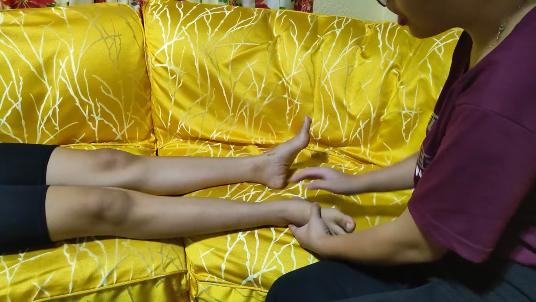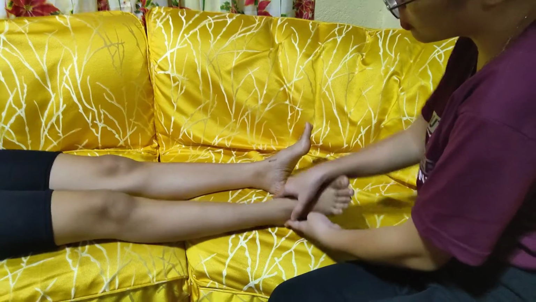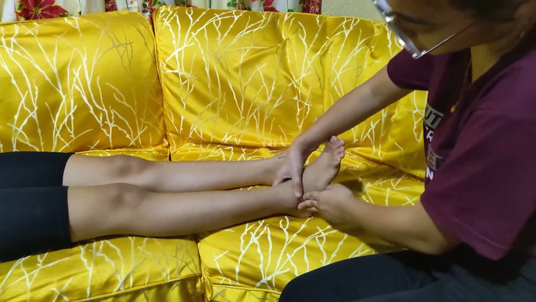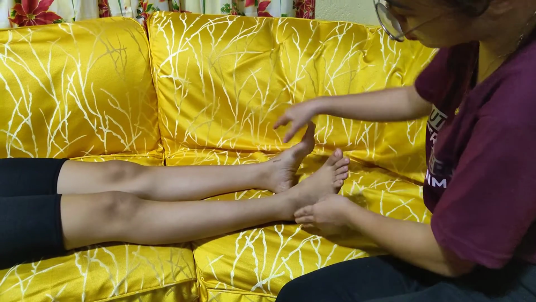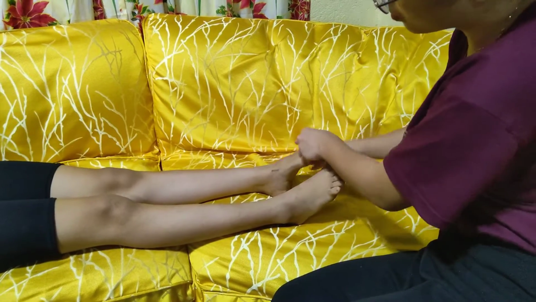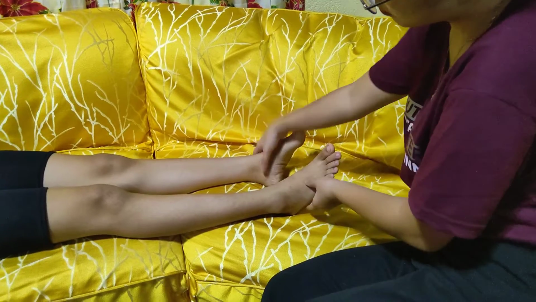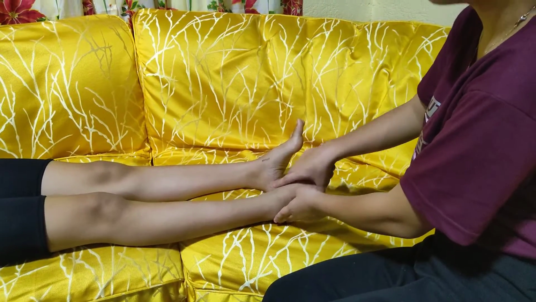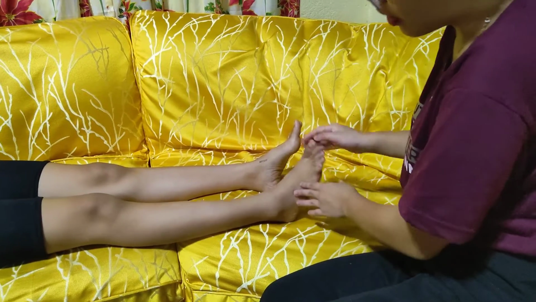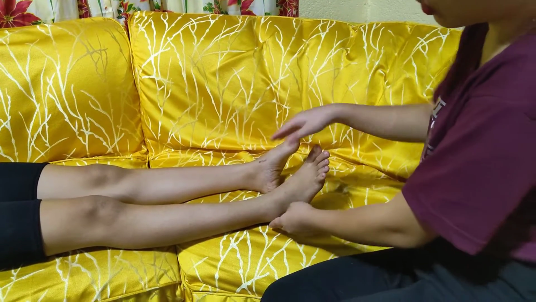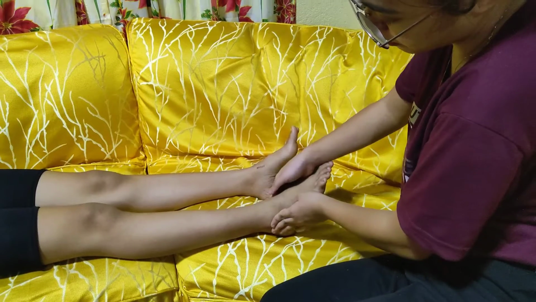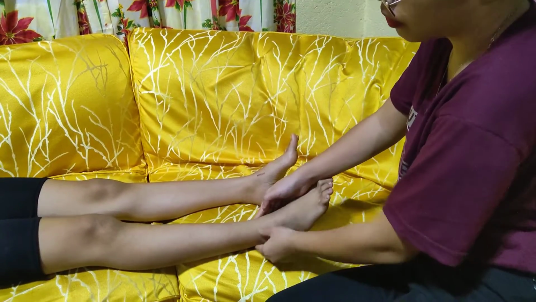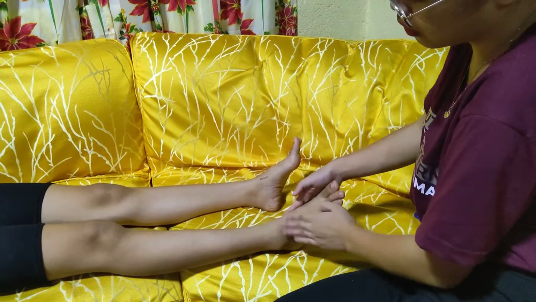Inspect for any discoloration, deformities, swelling or edema, any rashes or lesions. So do you have problems with your feet recently, ma'am? No. Okay, that's good. And then palpate the feet and the ankle. So do you feel any tenderness or pain here, ma'am? No. Okay, so how about here?